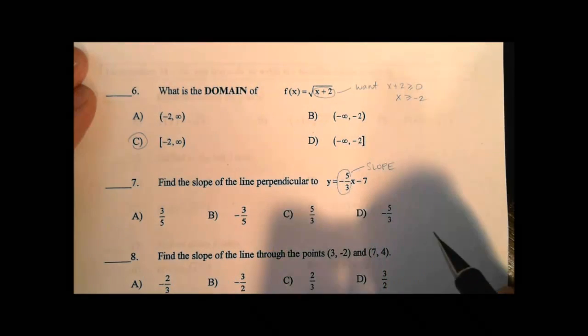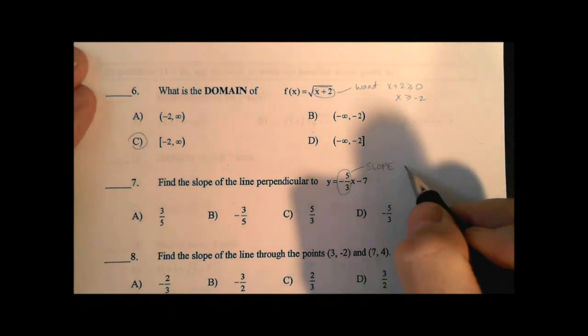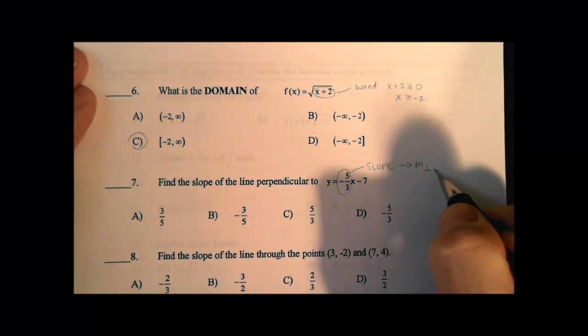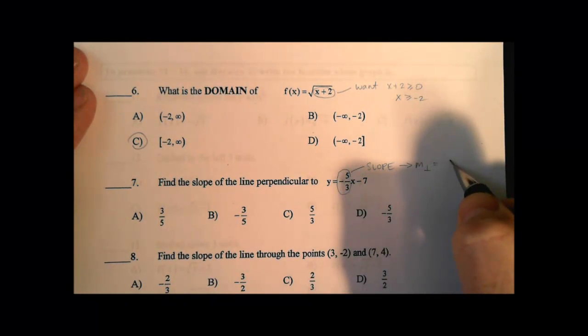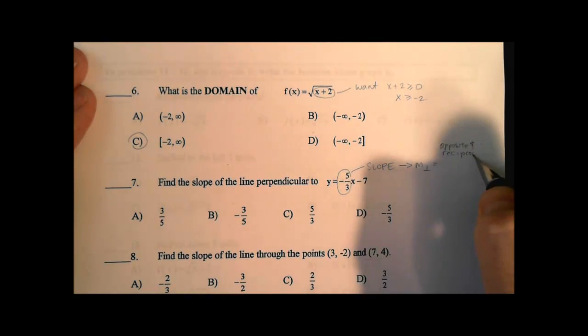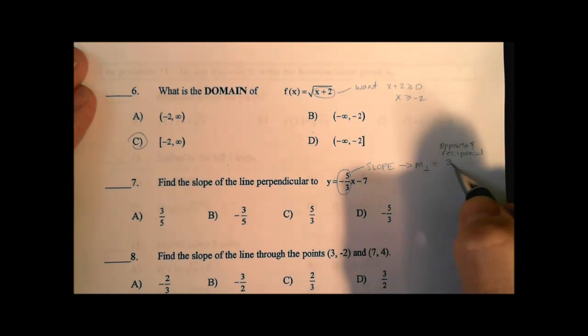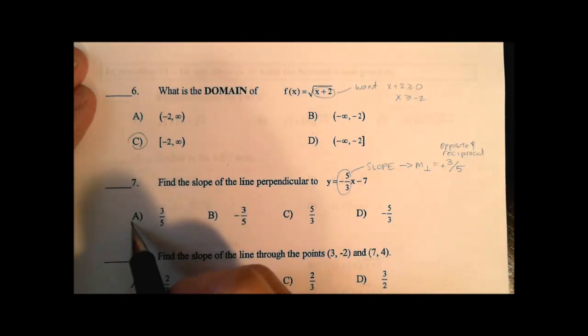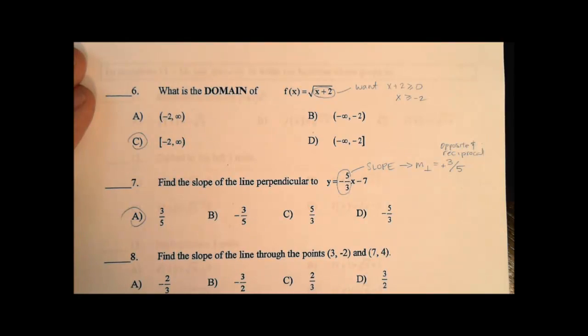The slope of this line is negative 5/3, and that tells us the slope of a perpendicular line would be the negative reciprocal, or opposite and reciprocal, which is positive 3/5. The answer would be A.